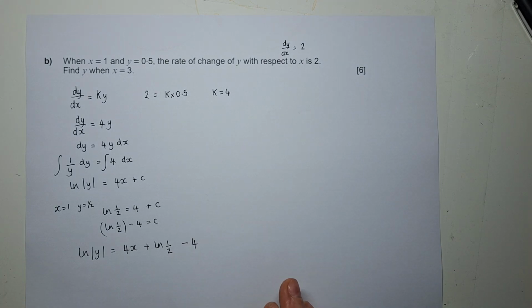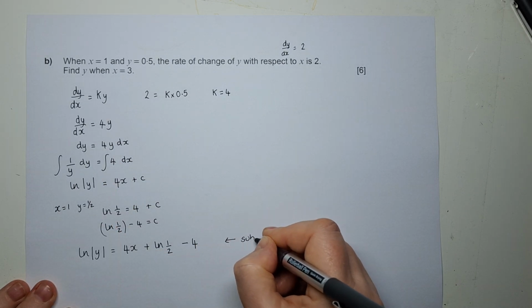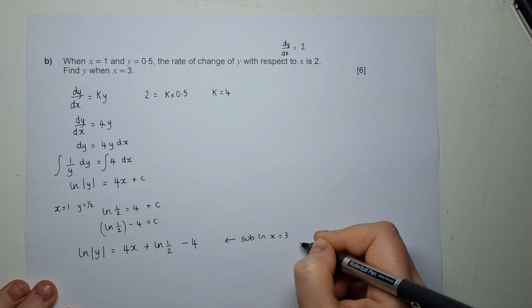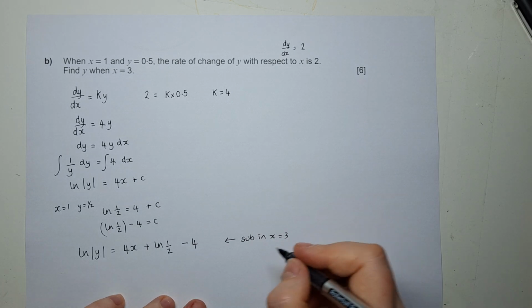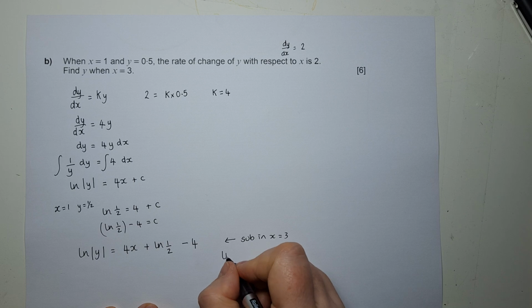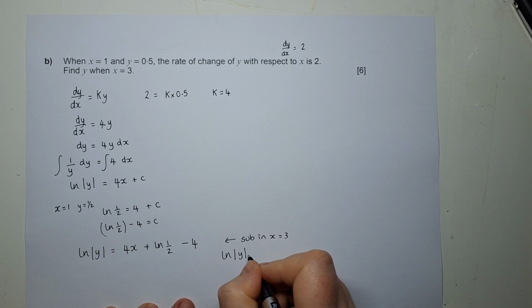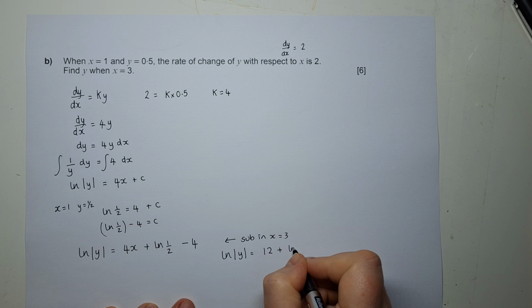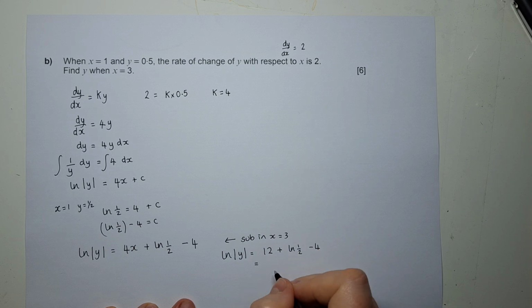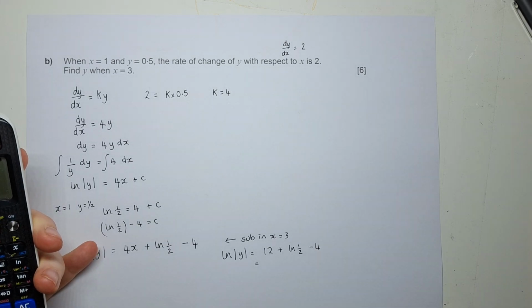Okay, it hasn't actually asked me to find y in terms of x as an algebraic expression, so I don't think I need to actually try and rearrange that. It's just asked me to find y when x is 3, so I think we can just substitute in x is 3 without doing any sort of tidying up. Okay, that's going to give us, when x is 3, ln of y is 12 plus ln of a half take away 4.